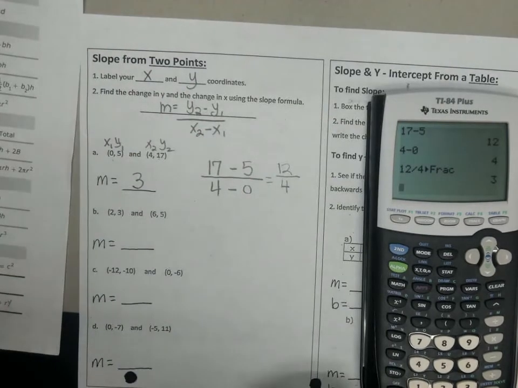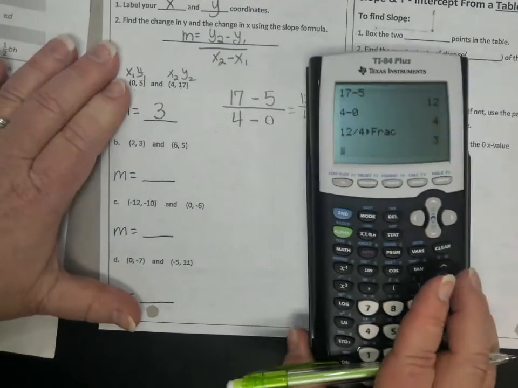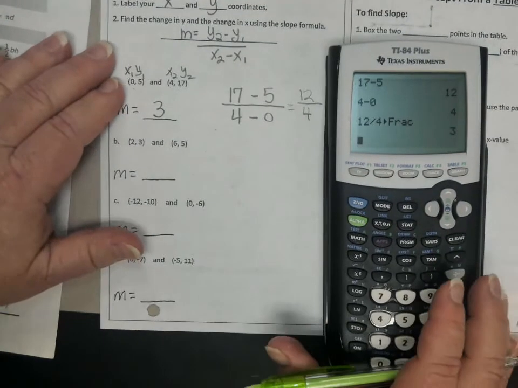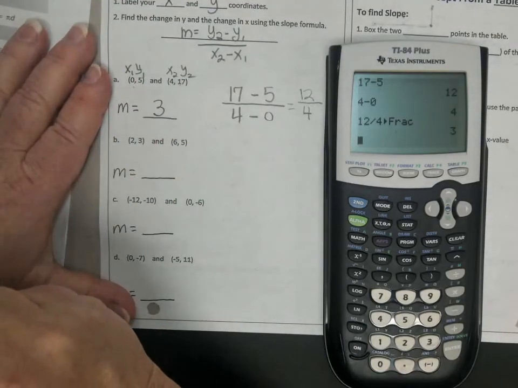Okay? All right, let's do this process again. And I'm telling you, you cannot skip any of the steps. If you do, I'm just going to give you a 0 on your paper, and you can redo it. Okay? I know that sounds terrible, but it's just the way it's going to be.